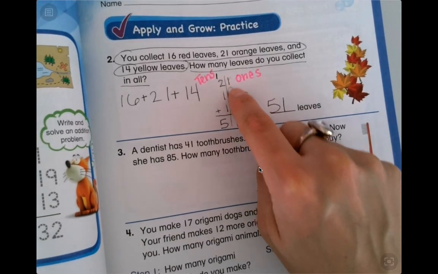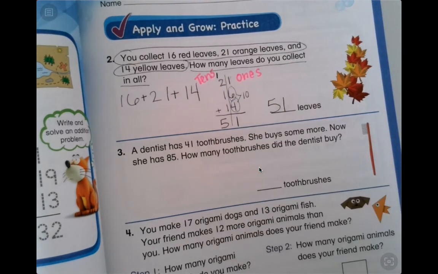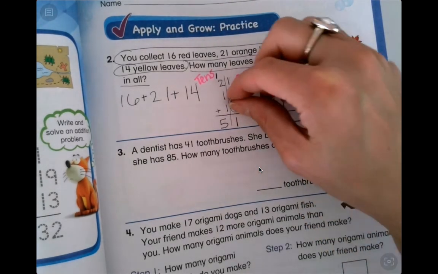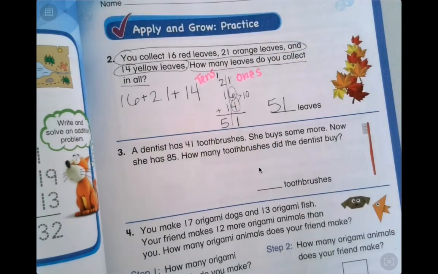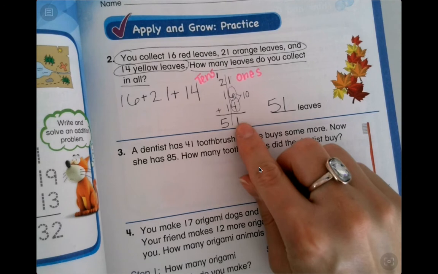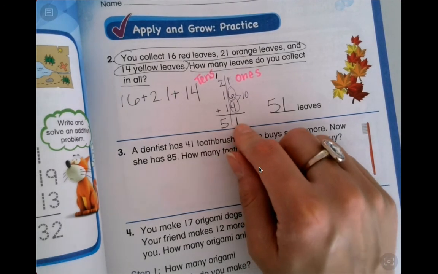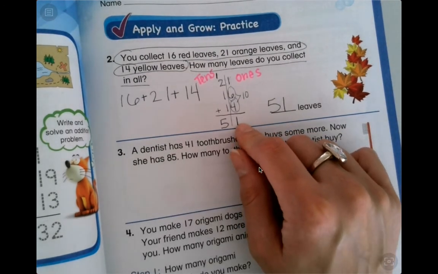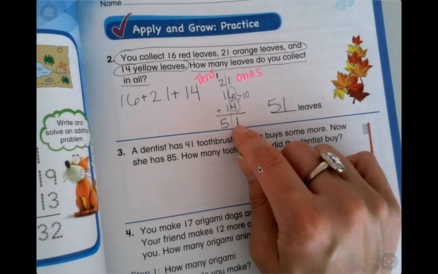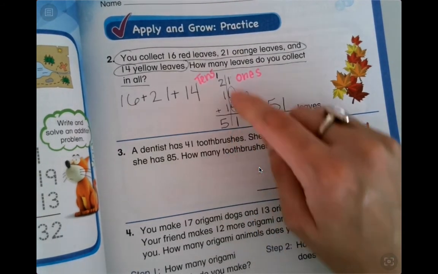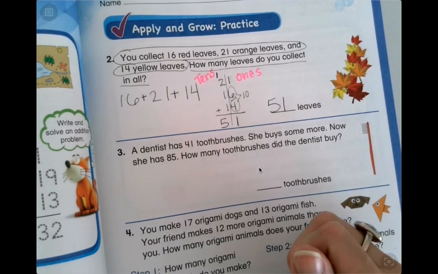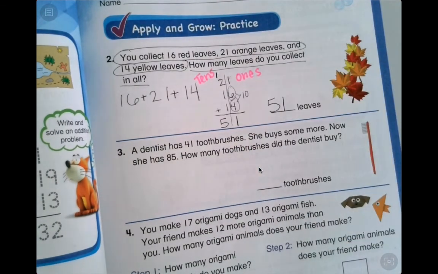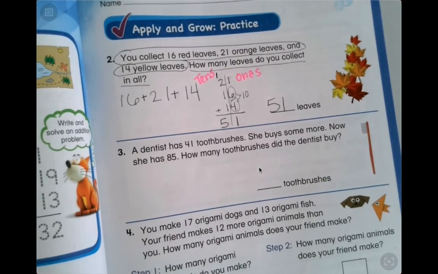When we added all these ones, what did we get? We got 10, and then we added that 1. What did we get on just the one side? 11. So that's why we broke it up. What's the ones place of 11? 1. And what's the tens place of 11? 1. So that's why we put 1 there and 1 there. Does that kind of make sense?